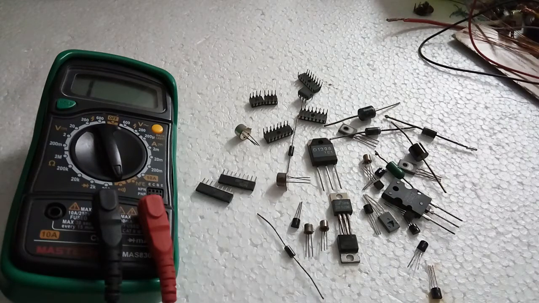Now in a semiconductor, when you apply a voltage, a certain threshold needs to be reached for that material to conduct current.